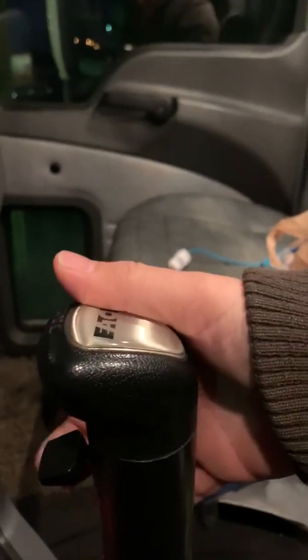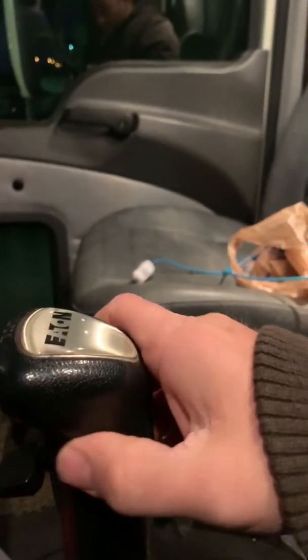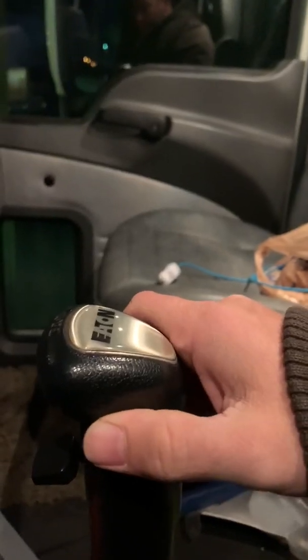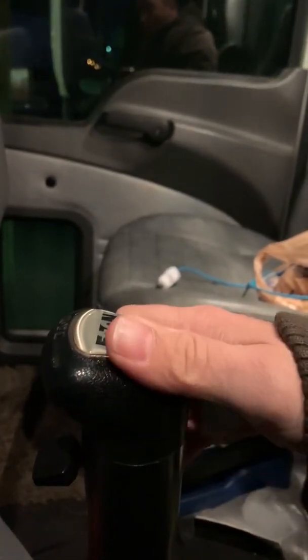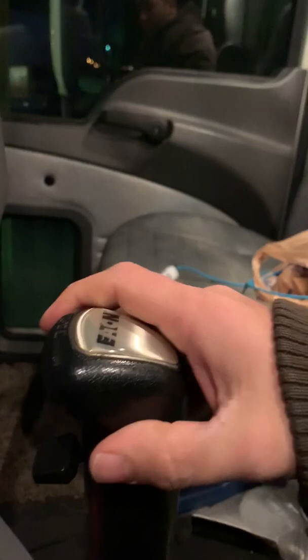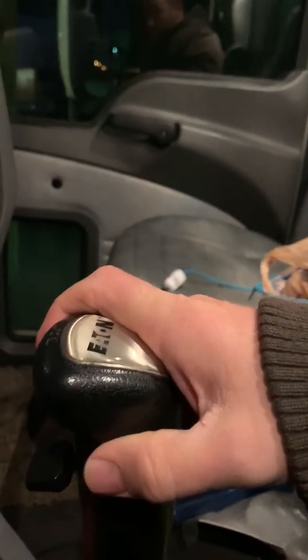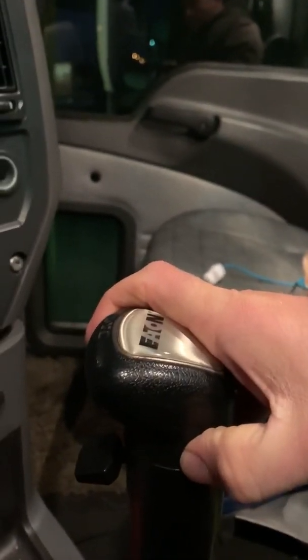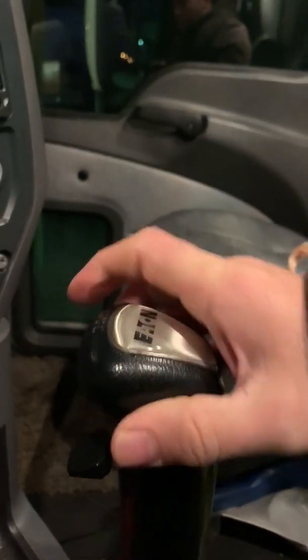Now, Super 10, you're going to have your splitter here, and then there's going to be a gray switch right here. I'm sure you've seen it in other videos. So in a 10 speed, you would shift the gear, and you'd have the selector down here, the gray switch, and then you would flip it, and then you wouldn't move the stick.